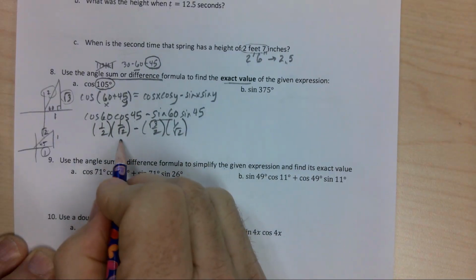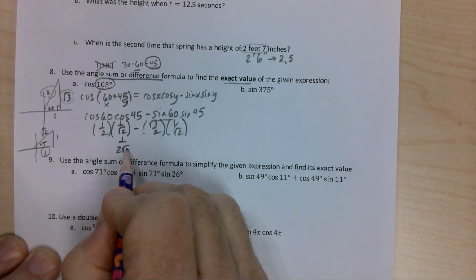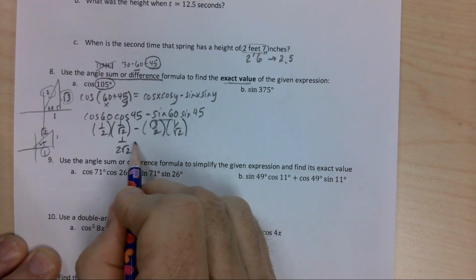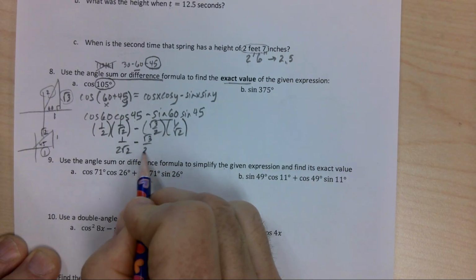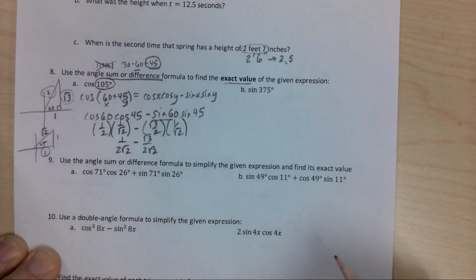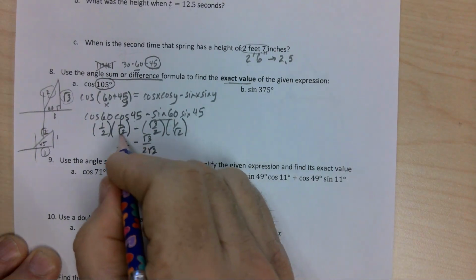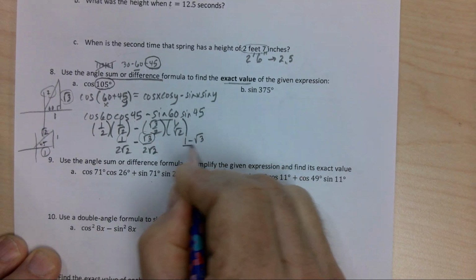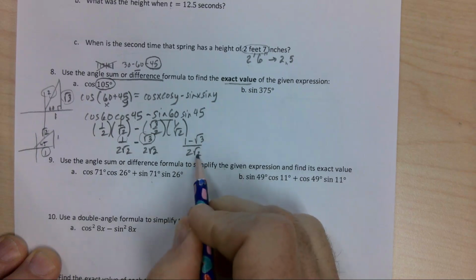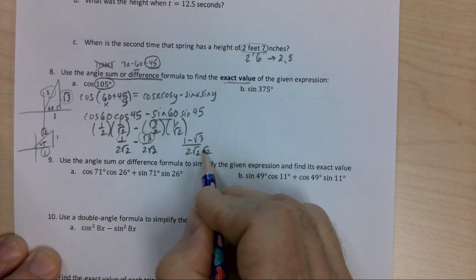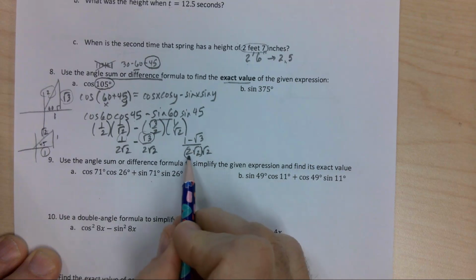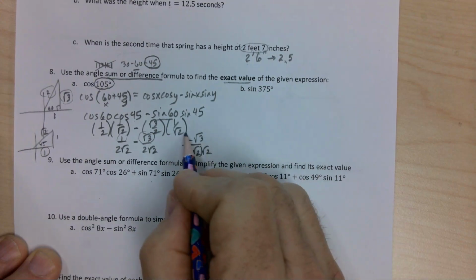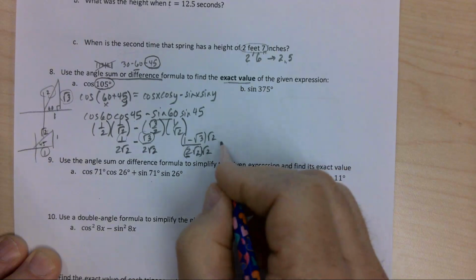We're going to combine these: 1 over 2 square root of 2, and then we get minus the square root of 3 over 2 square root of 2. Notice we got common denominators. Funky looking, but we're going to add the numerators, but we can't, so we're just going to show it like this. And now we got to get rid of that radical. Good time to do that. Multiply the bottom by the square root of 2. Notice I'm not worried about that. And then this, square root of 2.